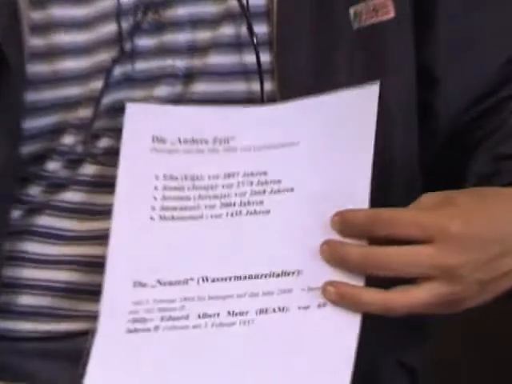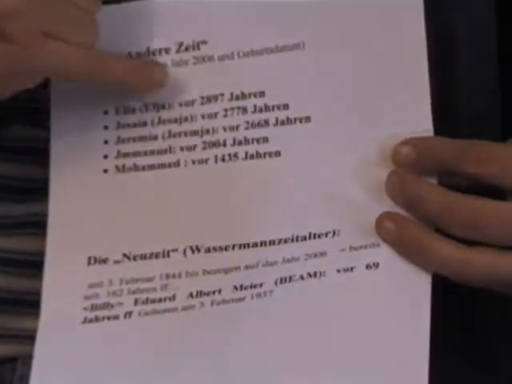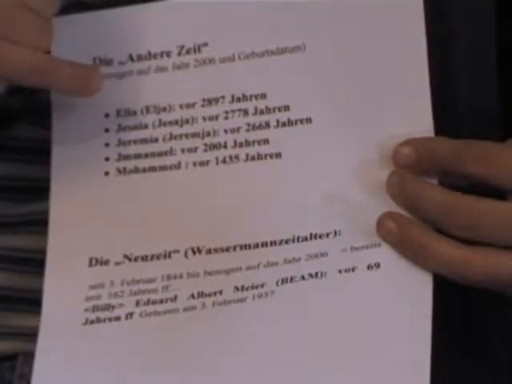Meyer. Billy Meyer is the last prophet who is responsible for terrestrial humanity, and he is the last in this line of 7 which began with Henoch about 11,000 years ago and continued with Elijah about 2,800 years ago, and then Isaiah, Jeremiah, and Emmanuel about 2,000 years ago, then Muhammad about 1,400 years ago.